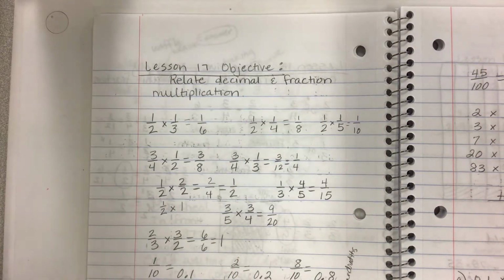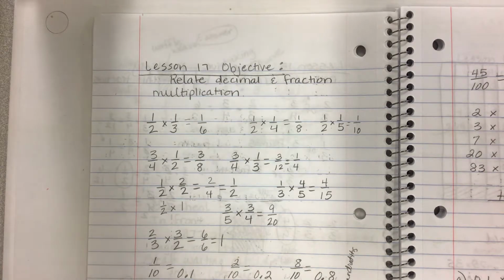This is Module 4, Lesson 17, and it's a big one, and it's a really important lesson for your understanding. So let's take a look. The objective is to relate decimal and fraction multiplication.